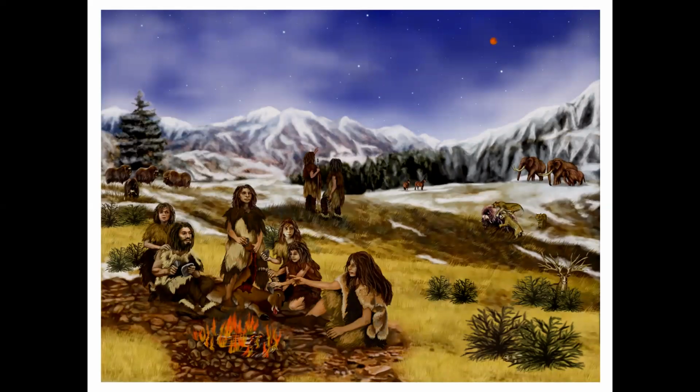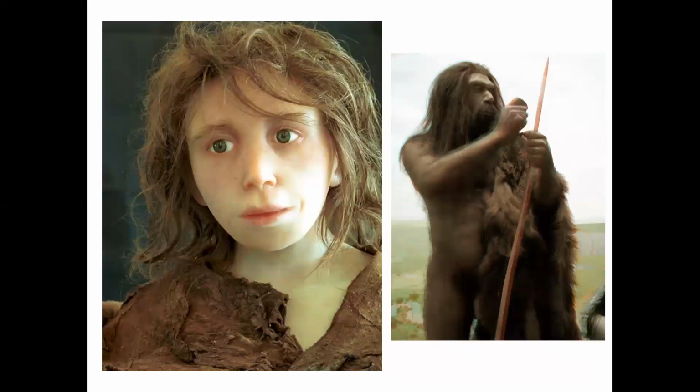There's an illustration of a Neanderthal community. There's a picture of a wax figure of a Neanderthal child. The interesting thing is that non-African modern humans share between 1% and 4% of their genome with Neanderthals, which tells us that modern humans and Neanderthals interbred and had successful offspring, fertile offspring that could reproduce to pass down those genes.